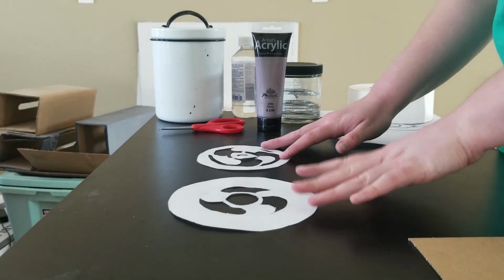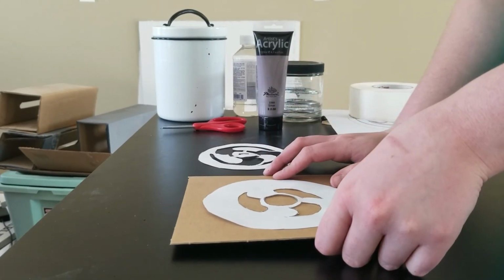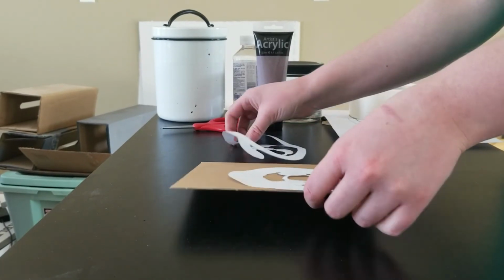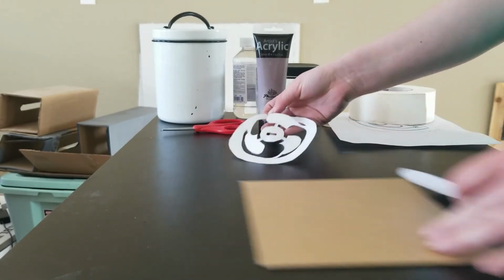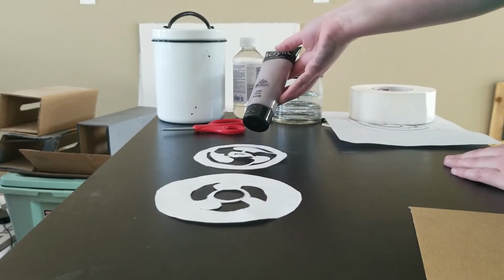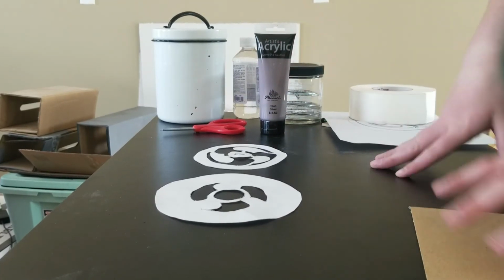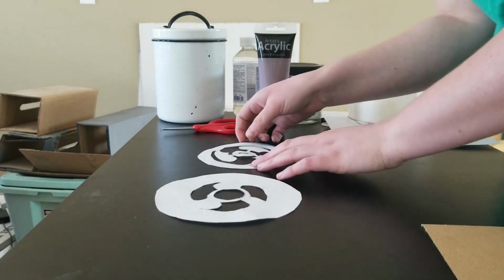Alright, here are our pieces. Now that they've been cut out, you're going to want to trace them onto cardboard or cardstock. You're going to do that for each piece, and then you'll have these two separate cardboard or cardstock pieces. I recommend painting them with silver or gold metallic paint just because it makes them look like realistic metals.